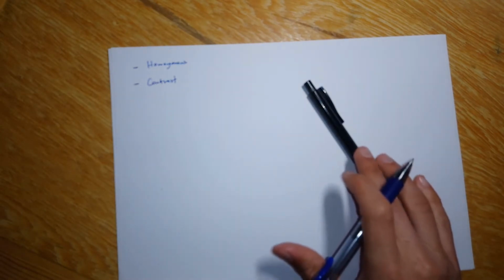For example, the case of this pen with this paper. Just calculate the standard deviation, or the variance, of the paper and the variance of the pen's pixels. You would find that they are very, very small compared with the variance of any other region you would take in the image.